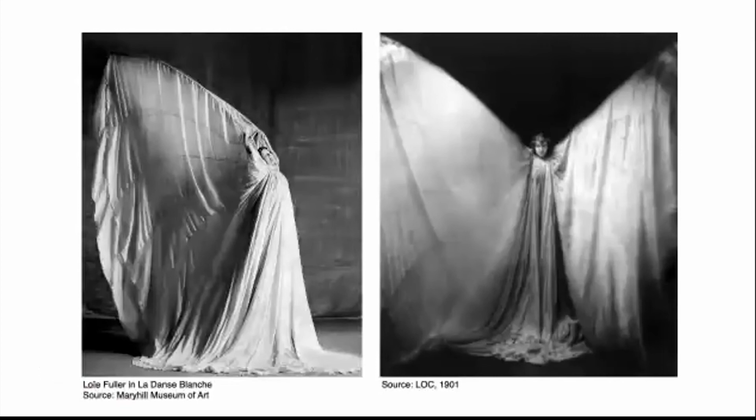So after a failed attempt of copyrighting her dance, and in the hope of receiving serious artistic recognition that she was not getting in America, Fuller left for Europe in June of 1892. She became one of the first of many American modern dancers who traveled to Europe to seek recognition.